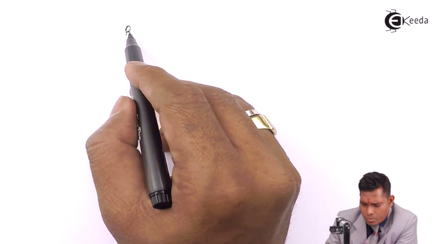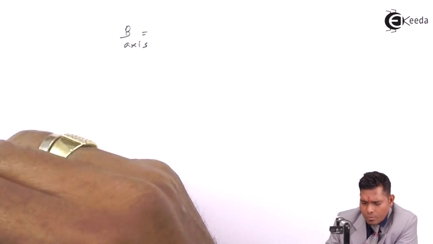The B expression that I have told you is on the axis for a big coil.